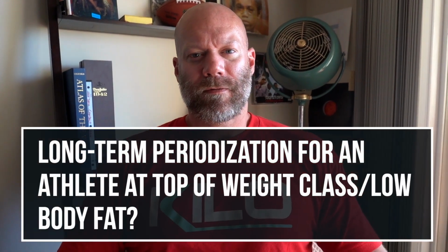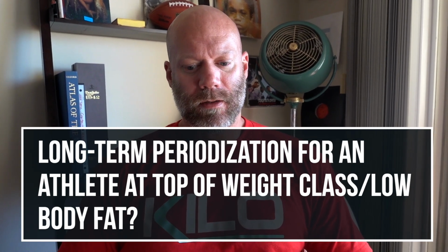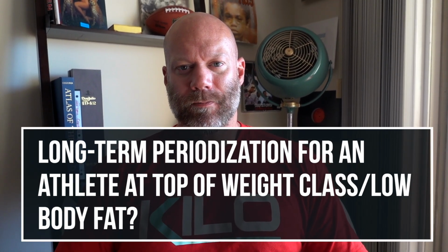So long-term periodization for an athlete that's at the top of his weight class and already has low body fat, how do you train them long-term? Honestly, there's not a wide range of things you can do in terms of variations of intensities. You're going to have to stay pretty high, like 85% of 1RM or higher. But the one thing I will say is you have to make sure the volume is on the lower end of the spectrum, because if you're training at that high an intensity for a long time, it can get very, very draining, and can be really hard on the joints as well. So you have to make sure you're monitoring the total volume when you're training at these high intensities for that long a period of time.